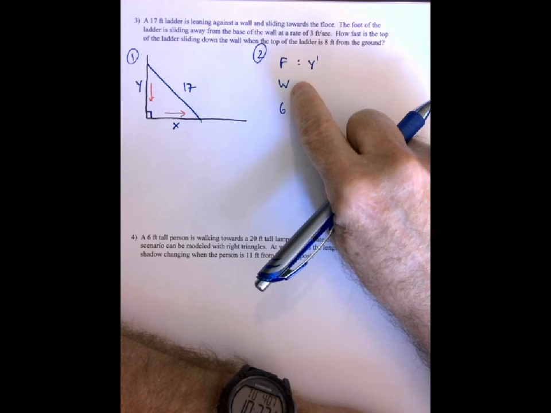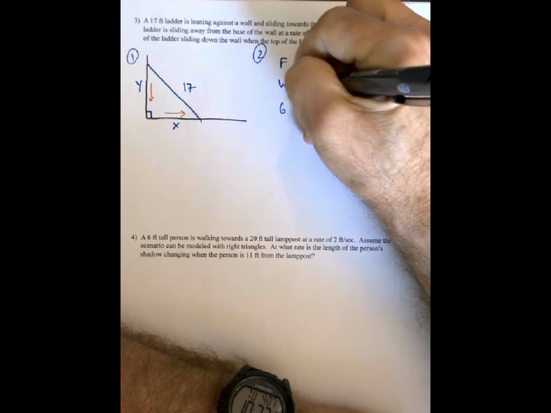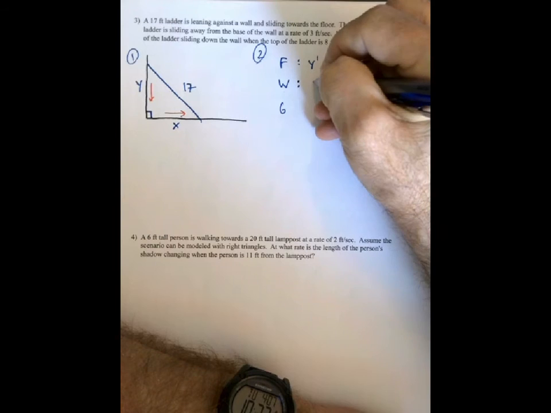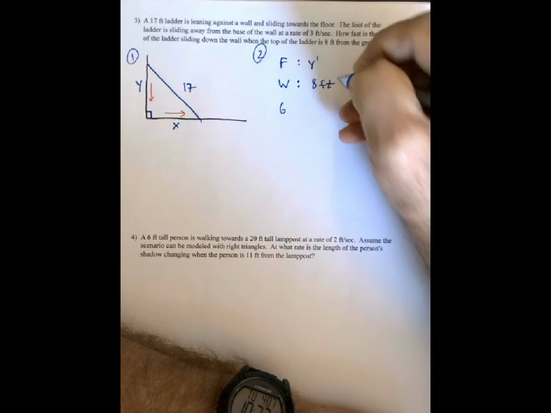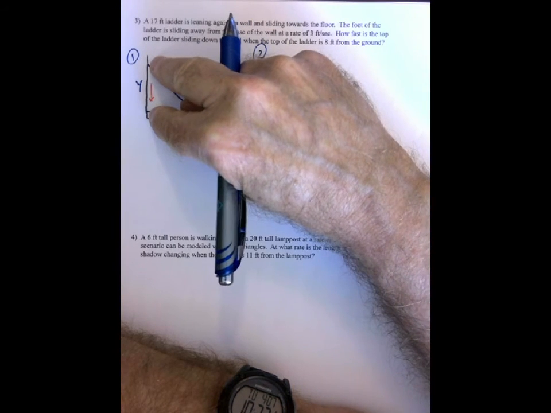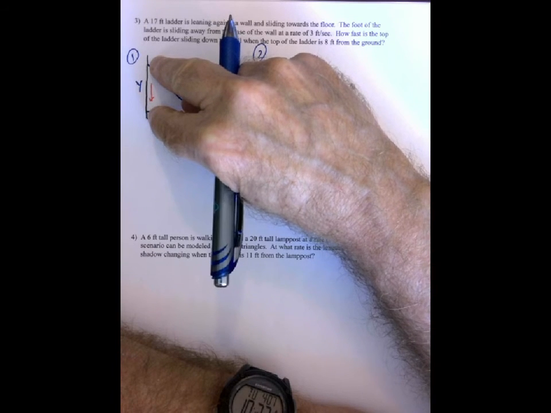Now, when do we want to know it? Well, it says we want to know it when the top of the ladder is 8 feet above the floor. That is, at the instant in time when this ladder happens to be 8 feet above the floor.